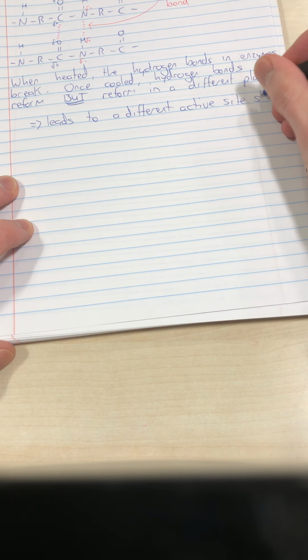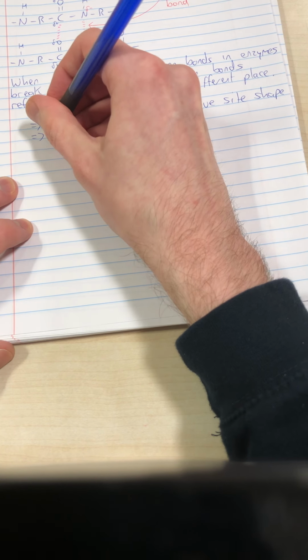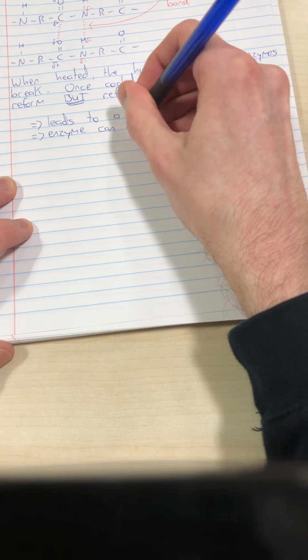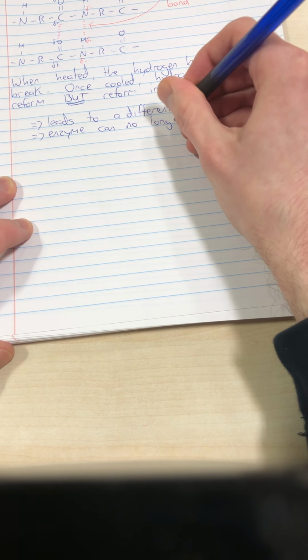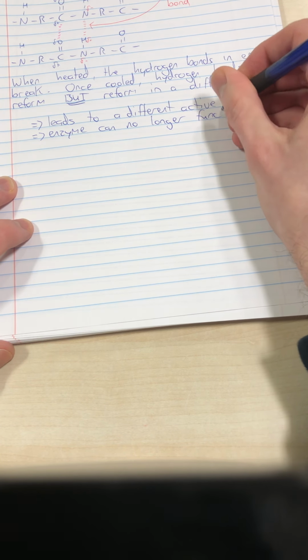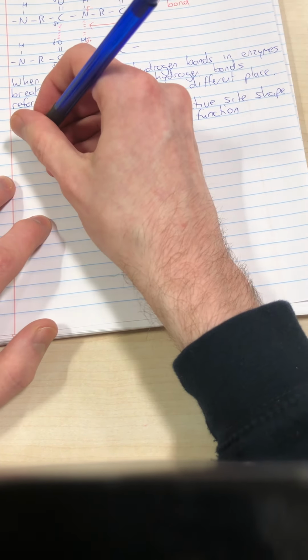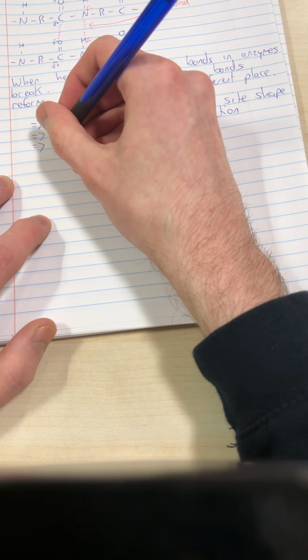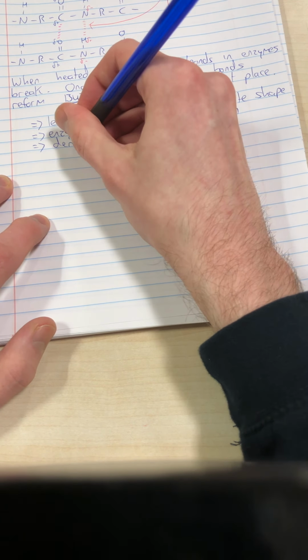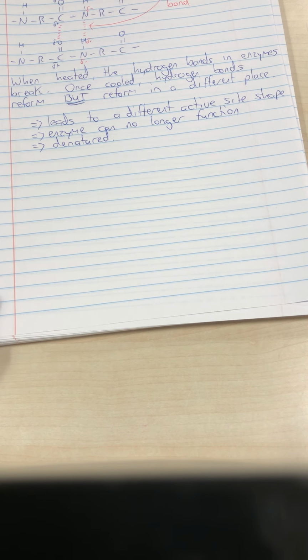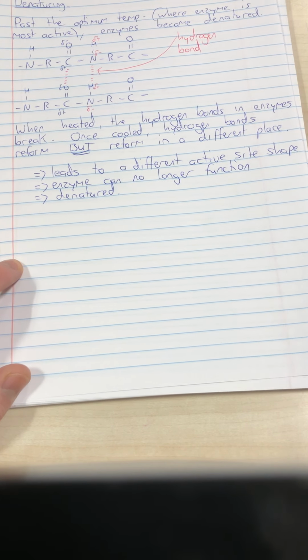Okay? And because of that, the enzyme can no longer function. It's no longer specific because the active site's changed. Okay, and if the enzyme can no longer function, we classify that as denatured.